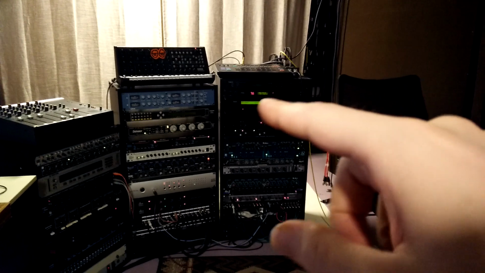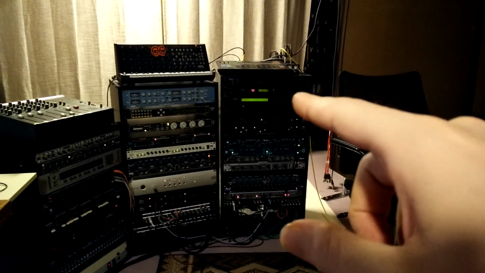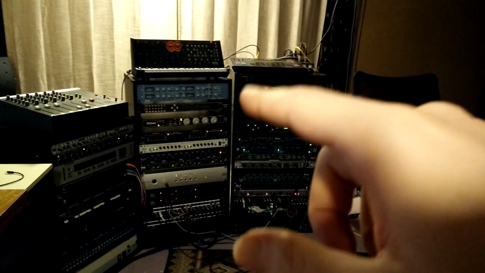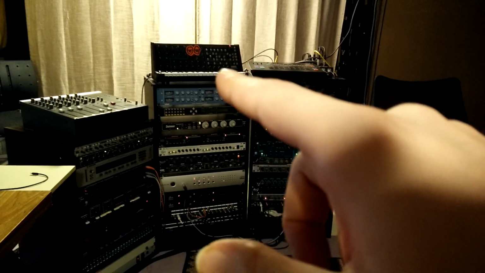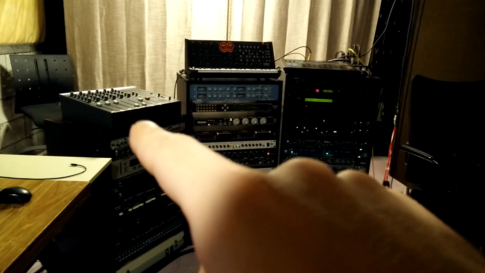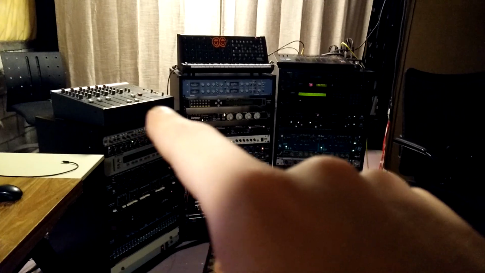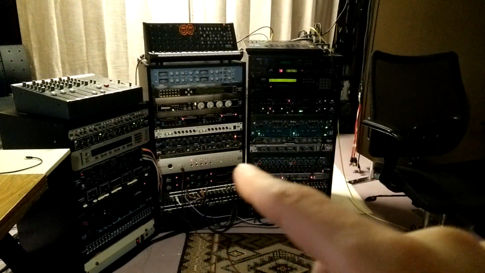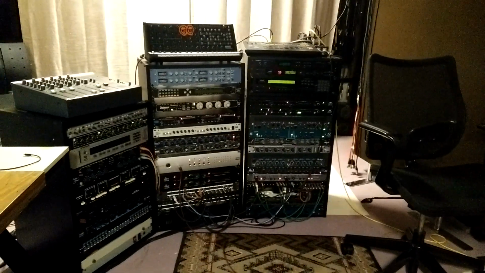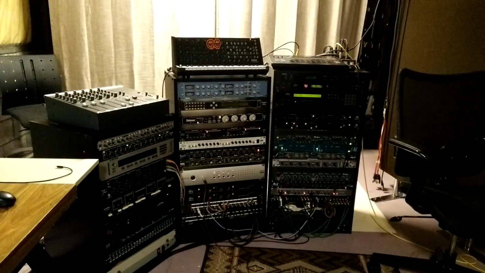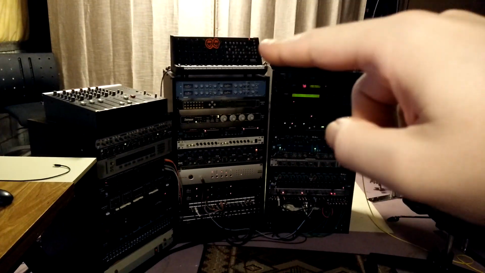And then there's a couple 80s rack synths up here and a drum machine, and some of these are going through this Revox mixer, because I ran out of inputs. I'm up to like 40 inputs or something like that. And this is just a MIDI controller.